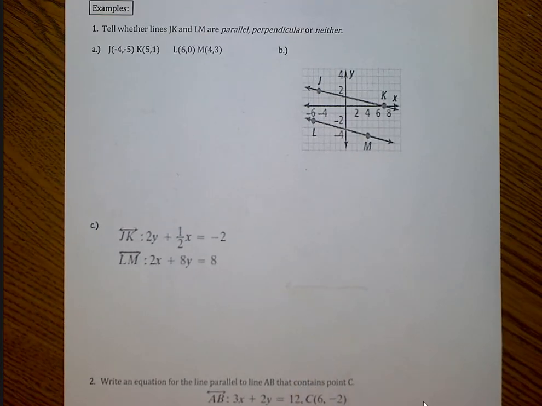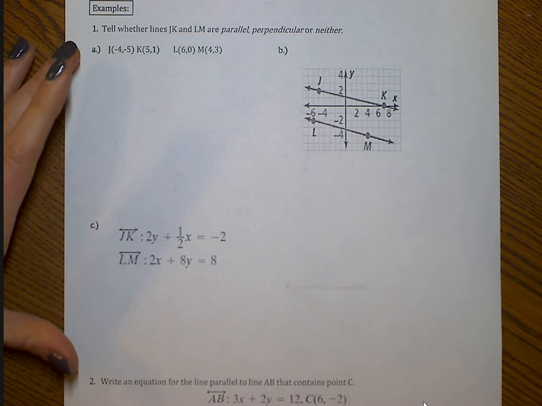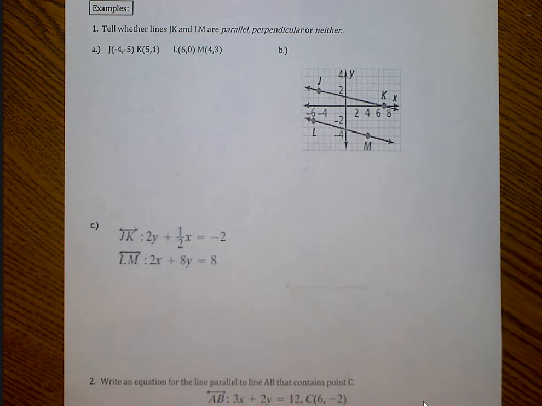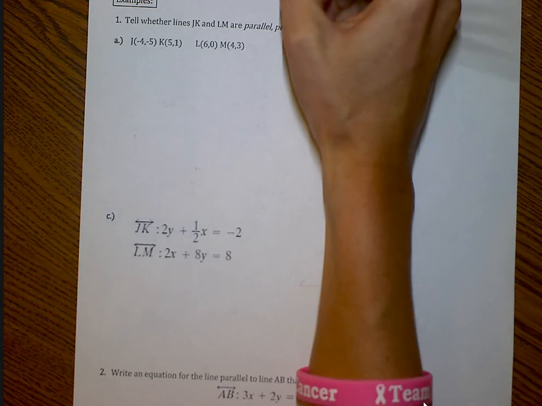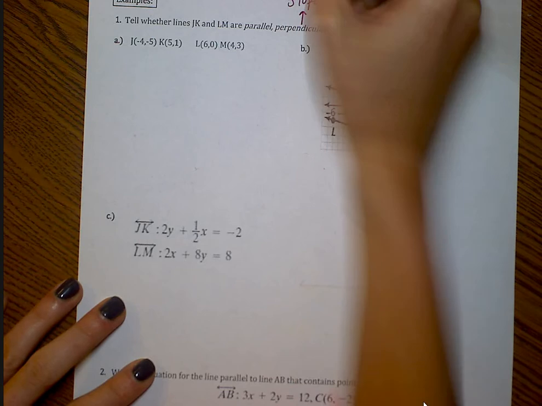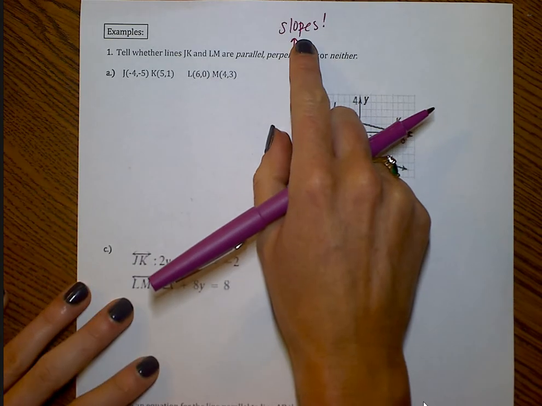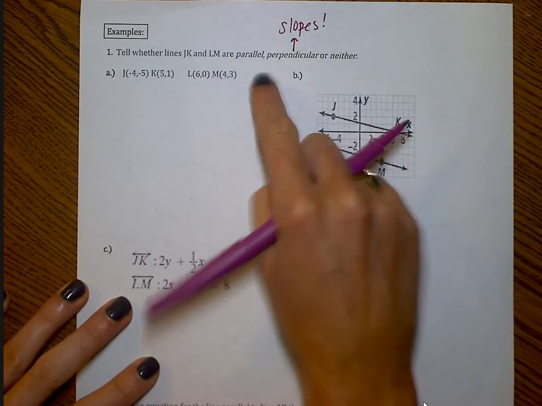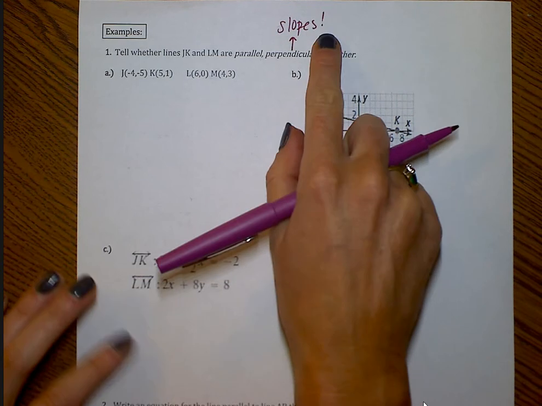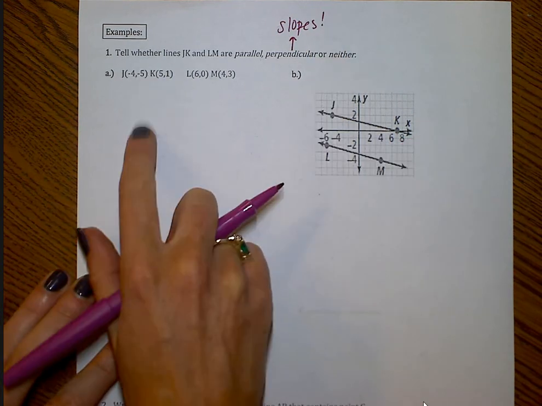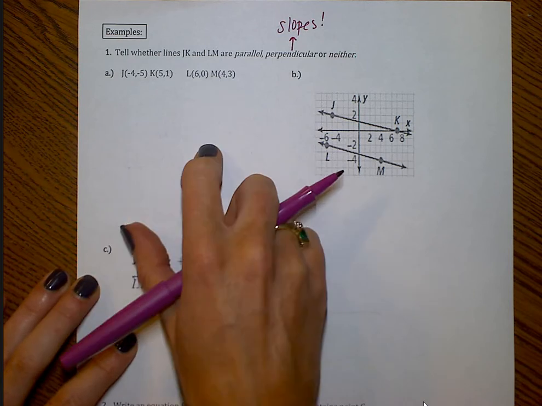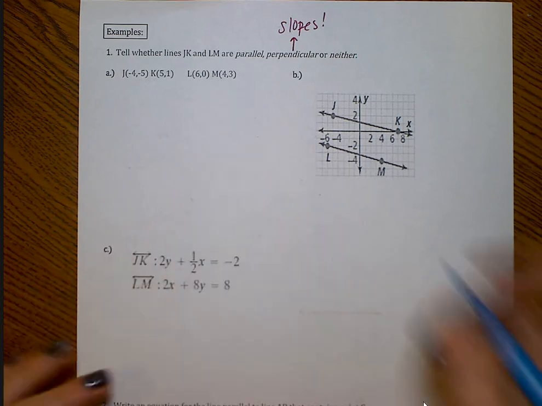So a big part of this stuff is me giving you 2 lines or information about 2 lines and you having to tell whether they're parallel, perpendicular, or neither. If you're doing problems like this, all you are concerned about is the slopes. Okay, so if they ever ask you parallel, perpendicular, neither, all you care about is the slopes. So if I look at example A here, I need to find the slope of this first line and the slope of this second line. They're just giving me points on the line.